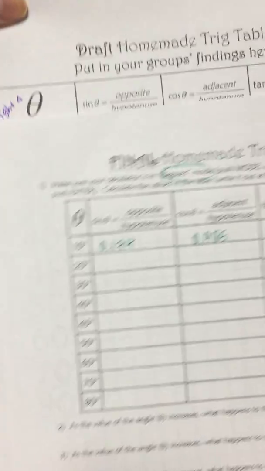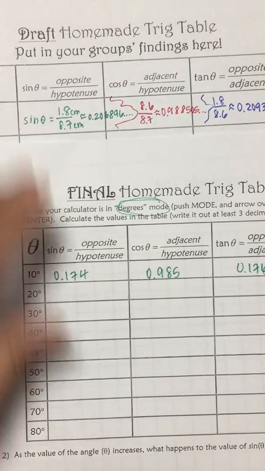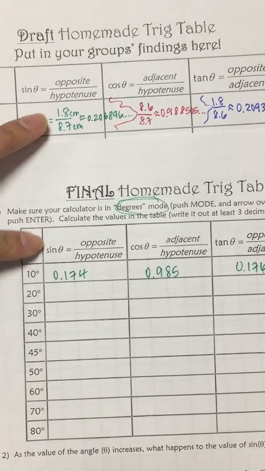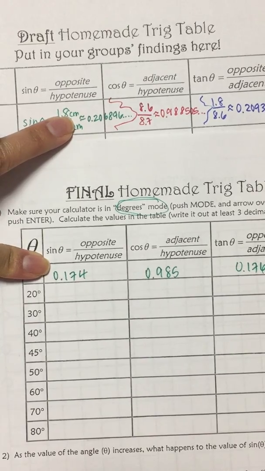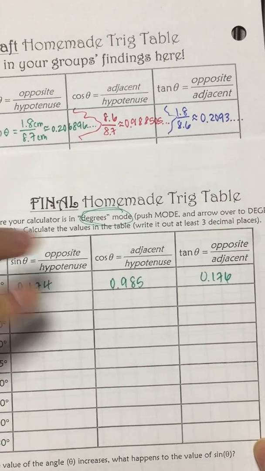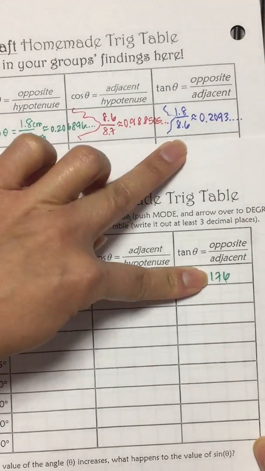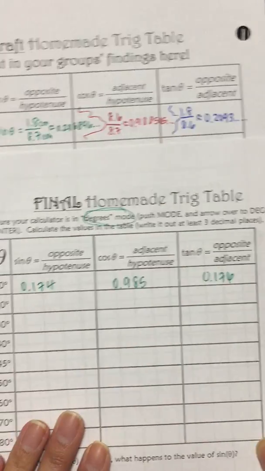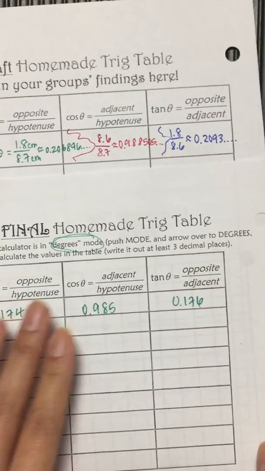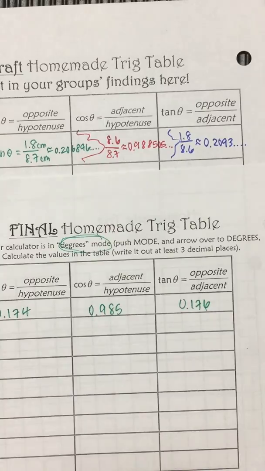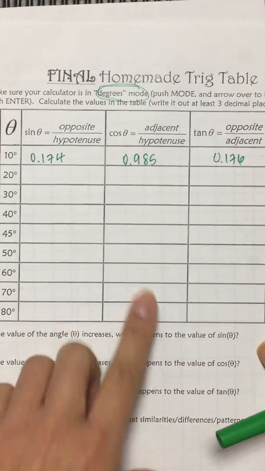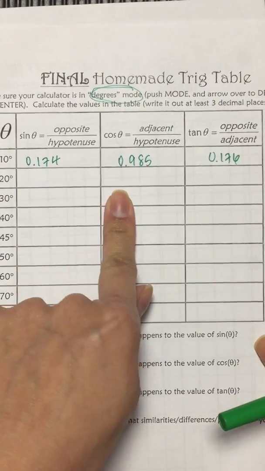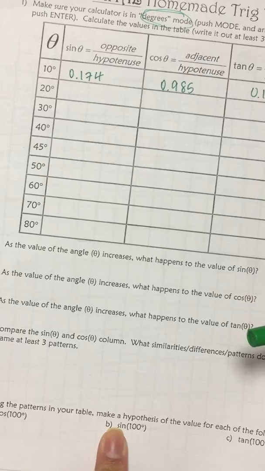Later on, you can actually check to see if you were pretty accurate or not. So you'll see that this one is kind of pretty far off. I was like, I don't know, 0.03 off. This one seems closer, and this one's a little bit off too. But, you know, you're not a human calculator, so there's some error involved when you're measuring and trying to calculate things that way. But I want you to make sure you get all the actual values from your calculator written in this table so that you can answer some of these questions down here.